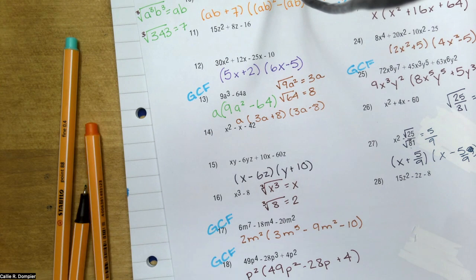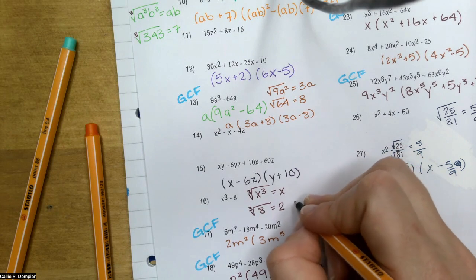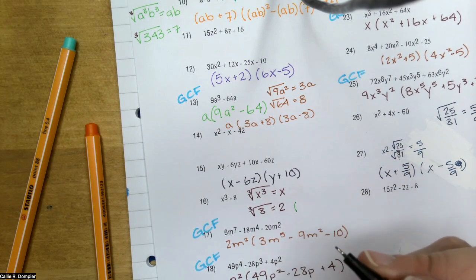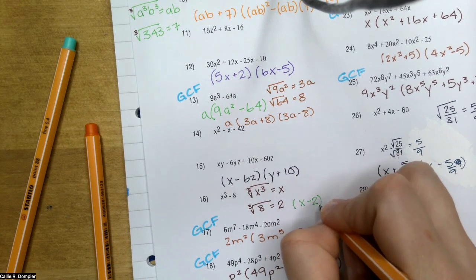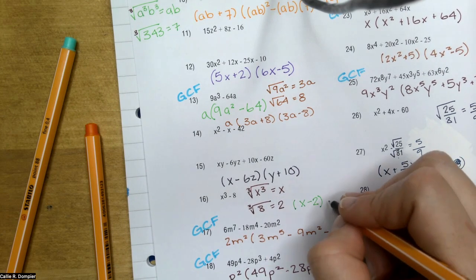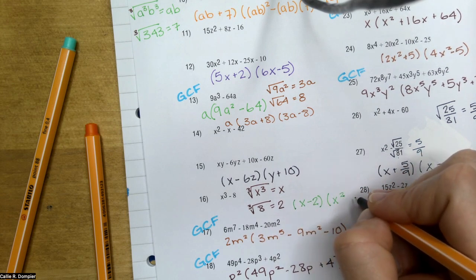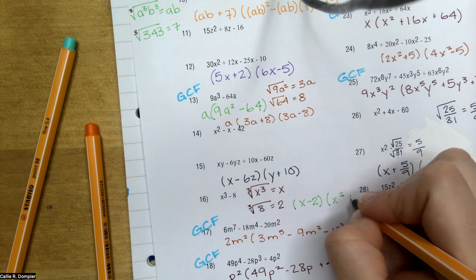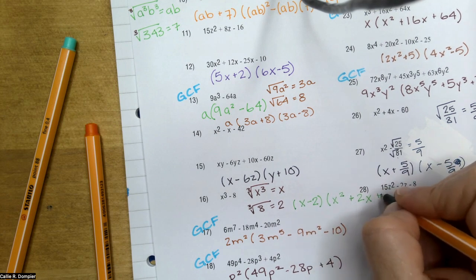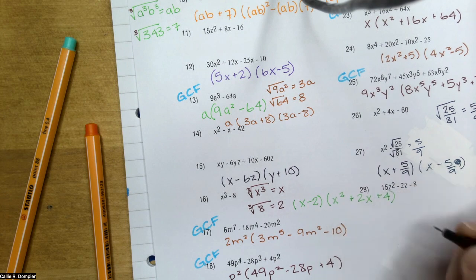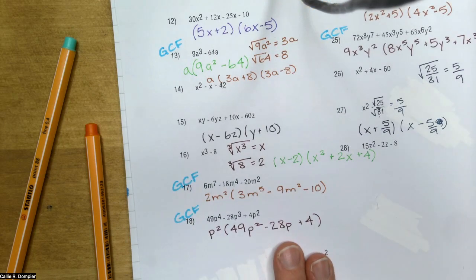What that means is the equation is a minus b times a squared plus a times b. So I'm just going to write that as 2x plus b squared, which is 4 because 2 squared is 4. So that's the final answer for number 16. Good.